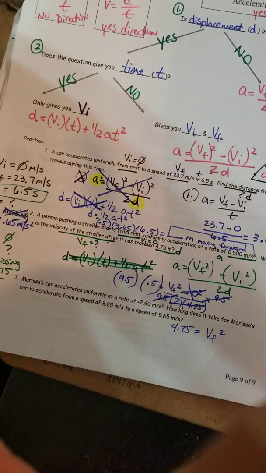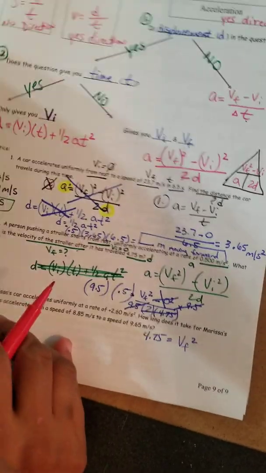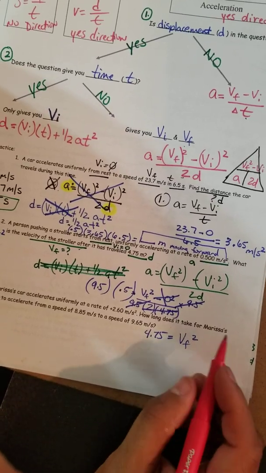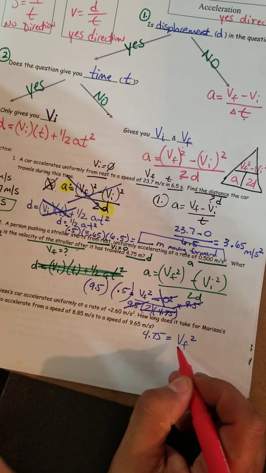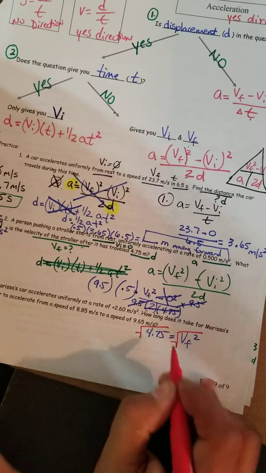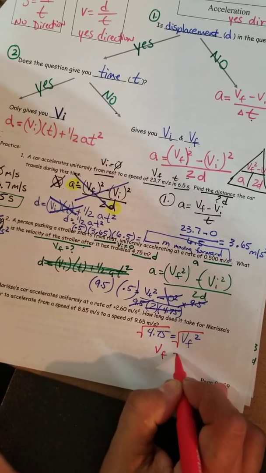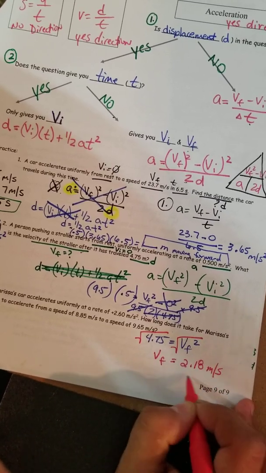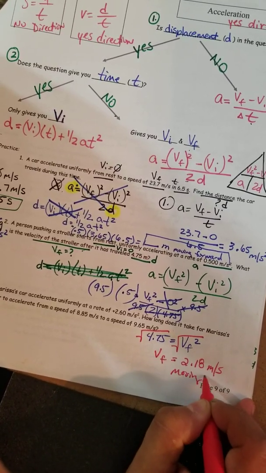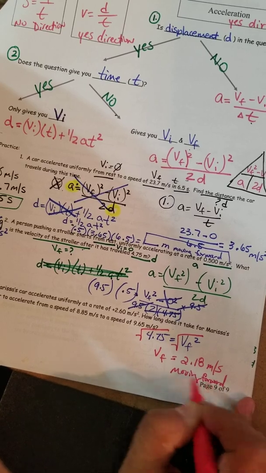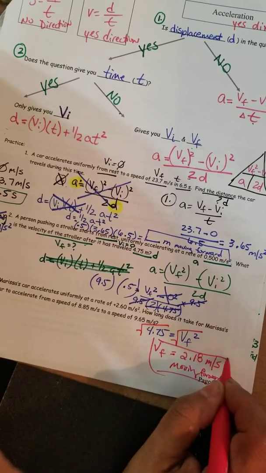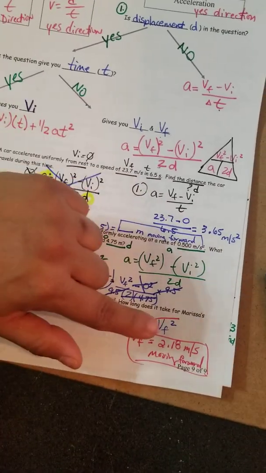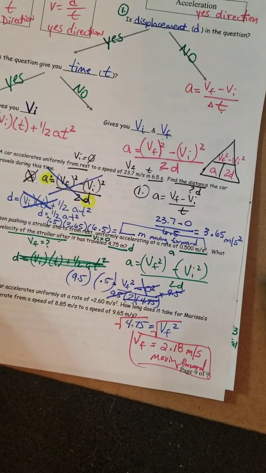No, I'm not done. Hopefully some of you in your head said, no, lady, we are not finished. Do you not see that square? I do. I see the square. And what's the opposite of square? A square root. So VF equals 2.18 meters per second moving forward. Double check my math, make sure, but please don't let that square throw you off. You've got a square root there at the end.